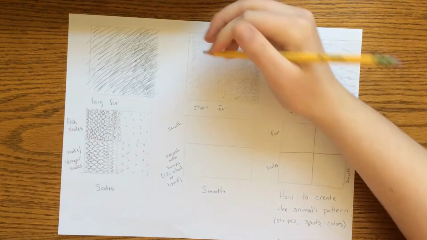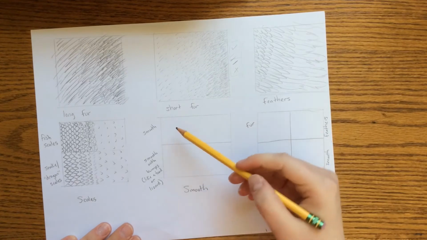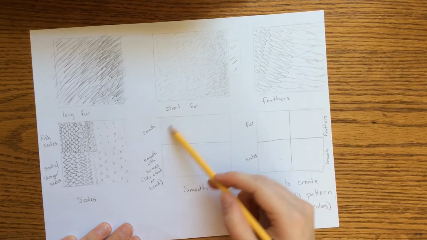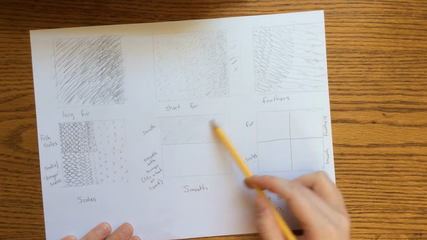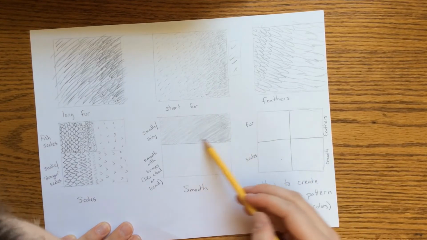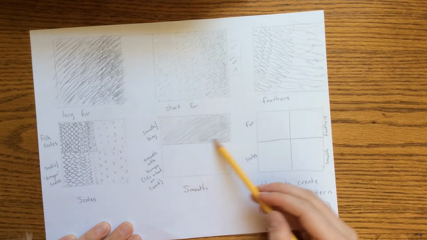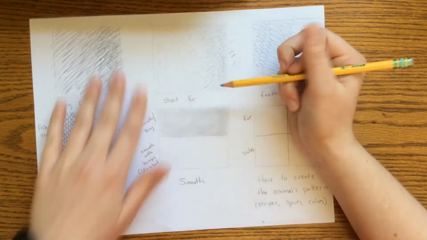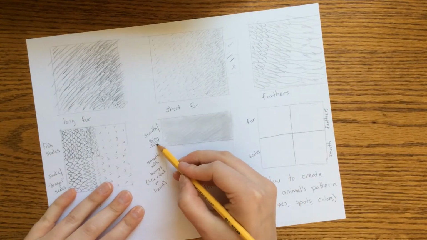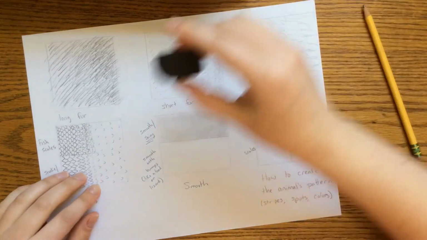Last but not least, we're going to move on to the smooth texture. To start, I color in the whole thing with the side of my pencil so that you don't see any lines, and I might smudge it out with my finger later. If you want to use a tissue, if you don't want to get your finger dirty, you can do that. And one of the key characteristics here is that this animal is probably shiny, like a frog. It's shiny because it's wet.